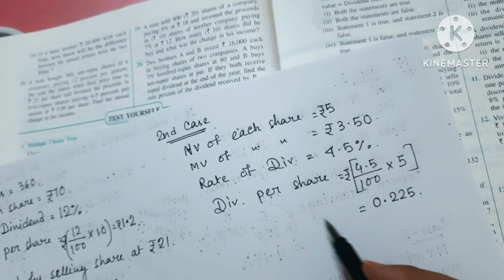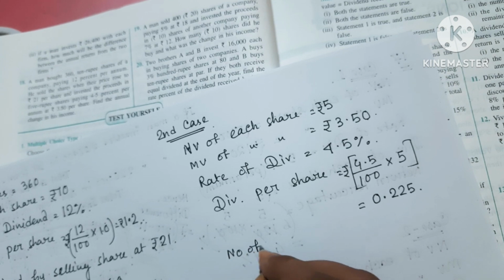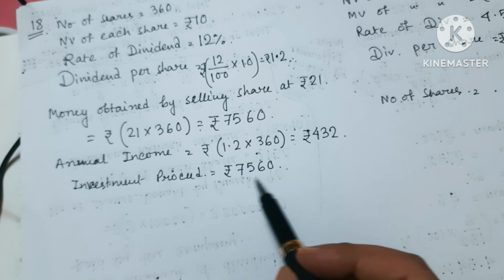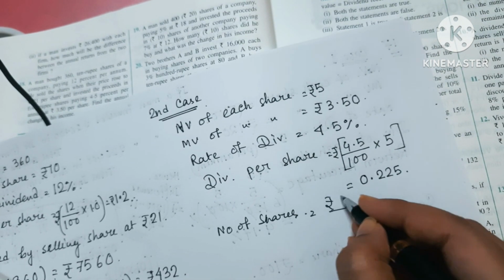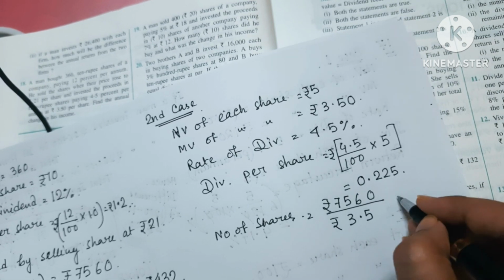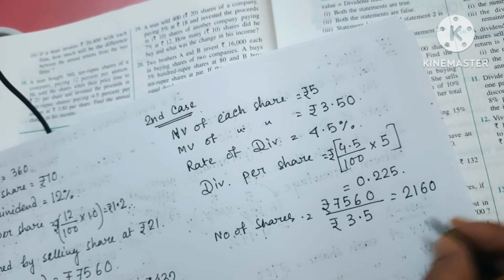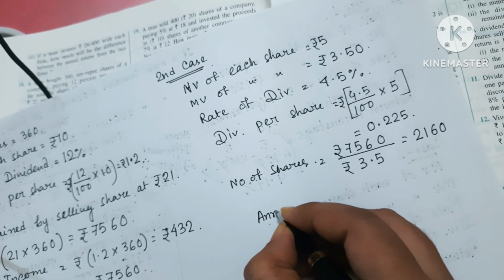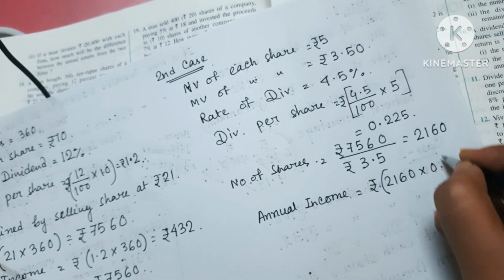Now you have to find out number of shares he bought in case of second time. Okay, so number of shares will be total investment proceeds divided by market value of each share. So rupees 7560 by rupees 3.5. If you divide it, you will get 2160. That is the number of shares. So annual income from this case, 2160 into 0.225. This one, dividend per share into number of shares.